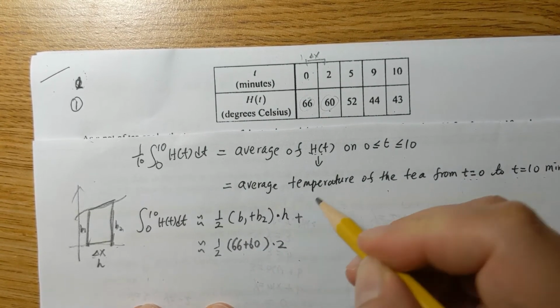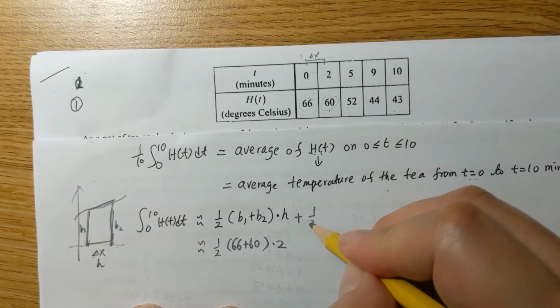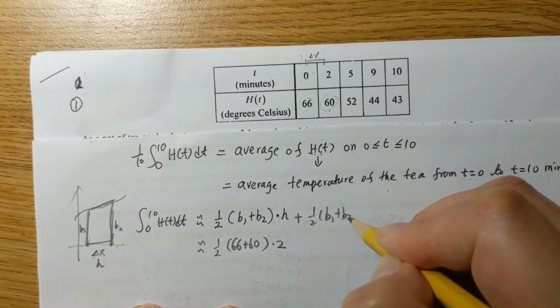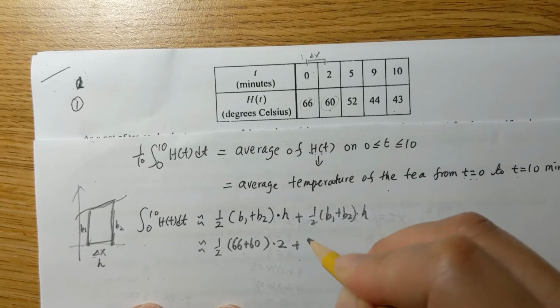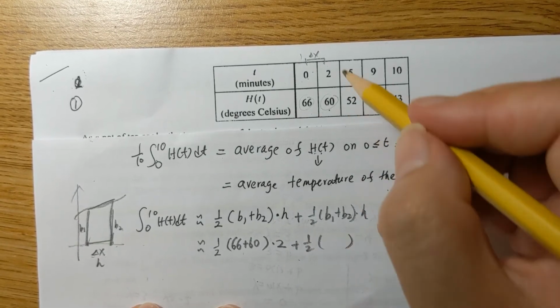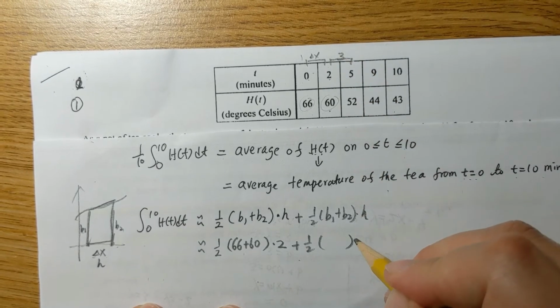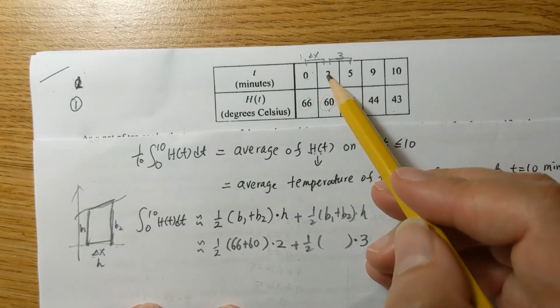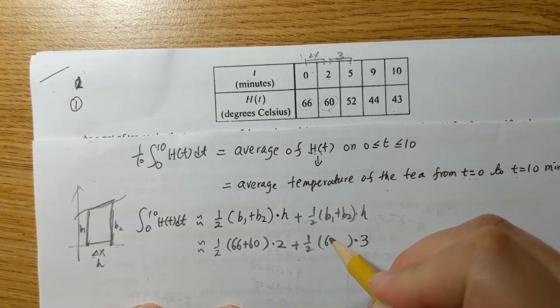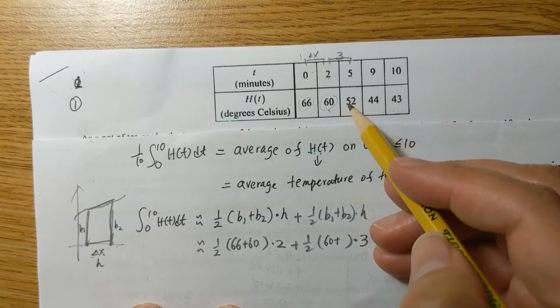Okay, now we go to the next one. It's still going to be 1/2, base 1 plus base 2 times the height. So now 1/2. The height will be the delta x. This one, you got 3, so times 3. And now you're going to have 2 underneath is 16, and then 5 underneath is 52.